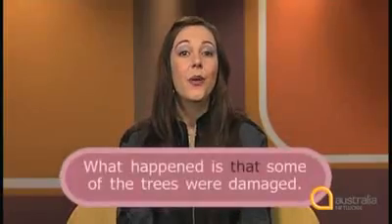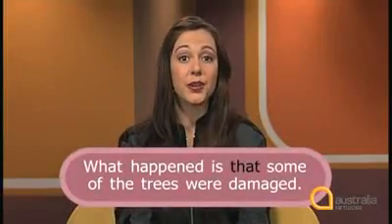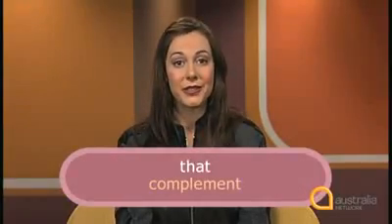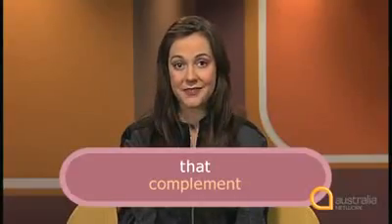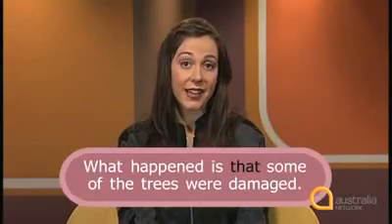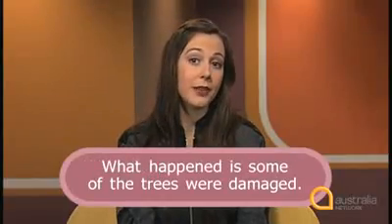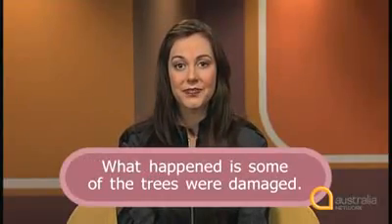He says what happened is that some of the trees were damaged. The word that is not used as a pronoun here, but as a complement introducing what happened. We can remove that and the sentence means the same thing. What happened is some of the trees were damaged.